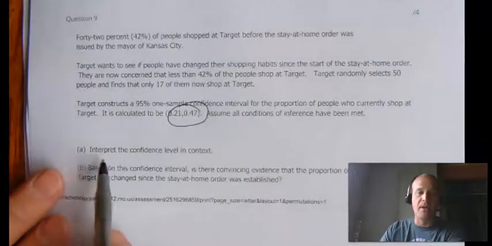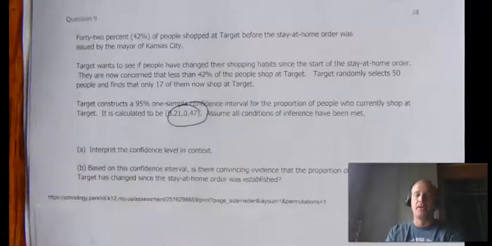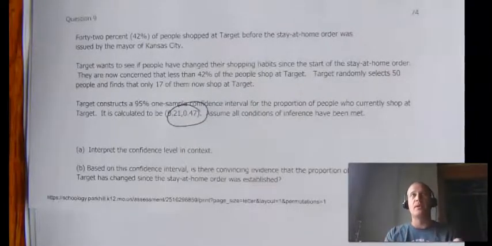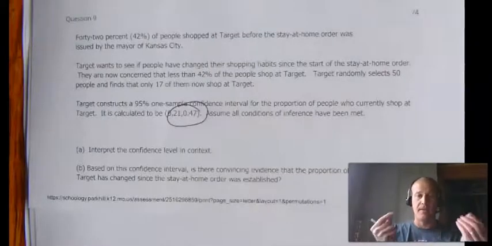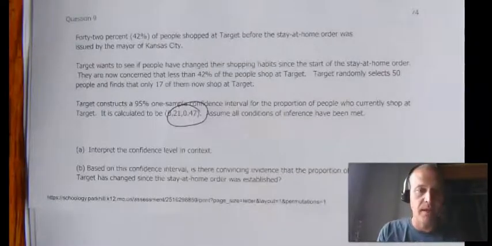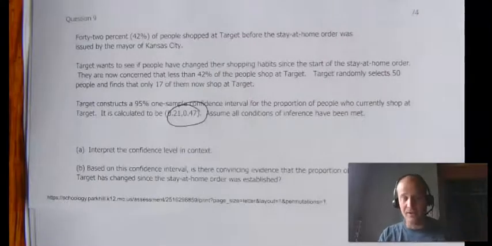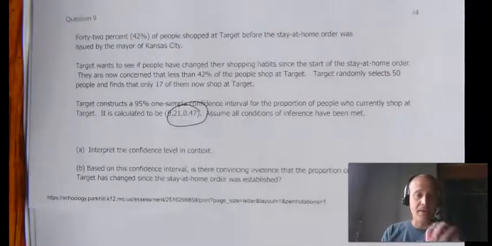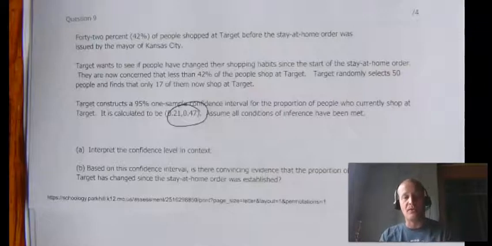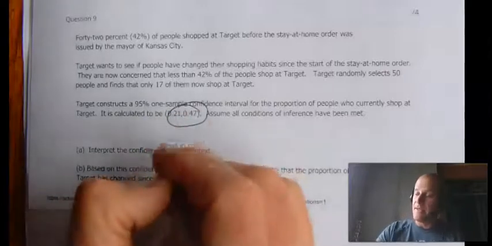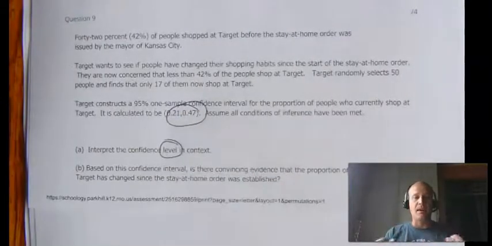Question A is something we need to talk about. A lot of us put the confidence interval. If it had said confidence interval, we are 95% confident that the true proportion of Target shoppers is from 21% to 47%. Now, since this says level, they're wanting you to talk about what it means.